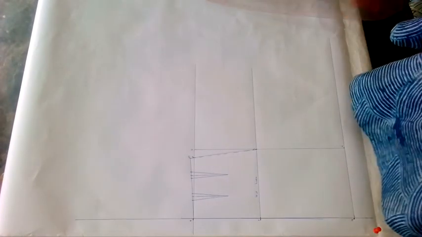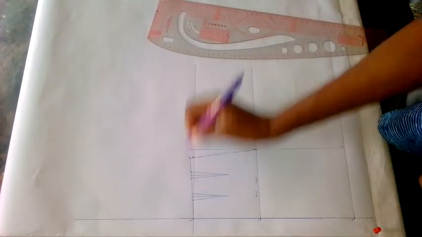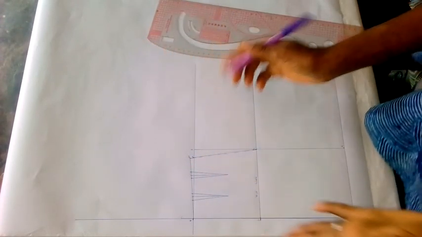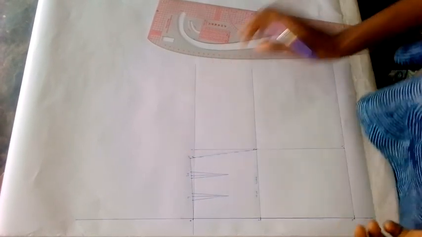So we have the back ready. In a bit. This is you can label it the way you want. We can make this 7 and 7A.